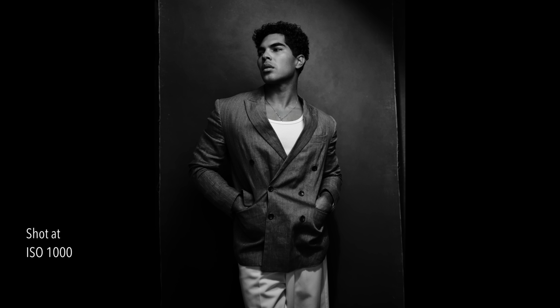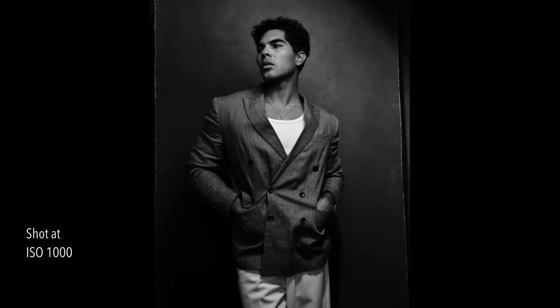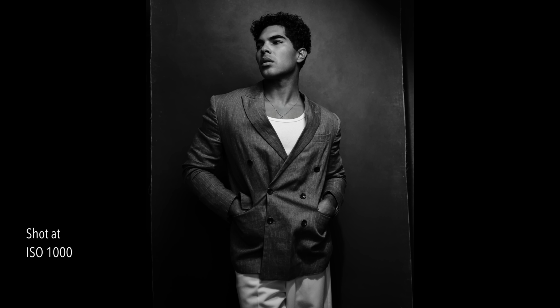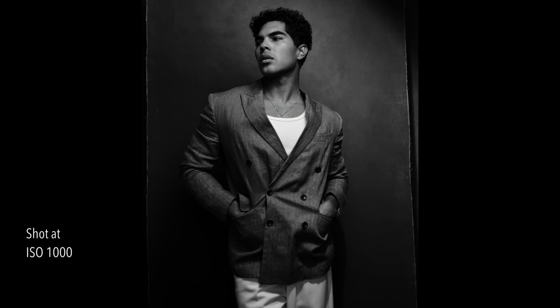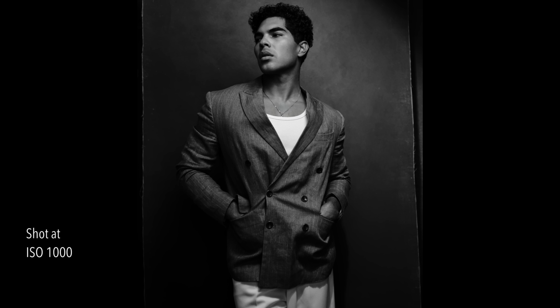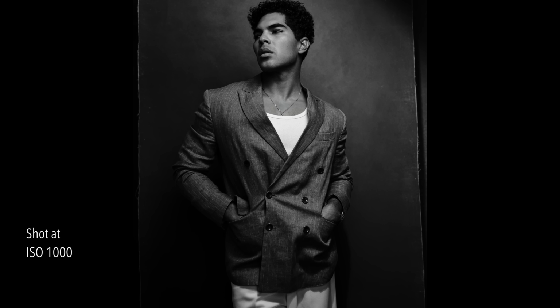So it forces me to use, even wide open, shooting at 1.4 on the 23 millimeter, an ISO of like 800 or 1000. And so that's why I did that.